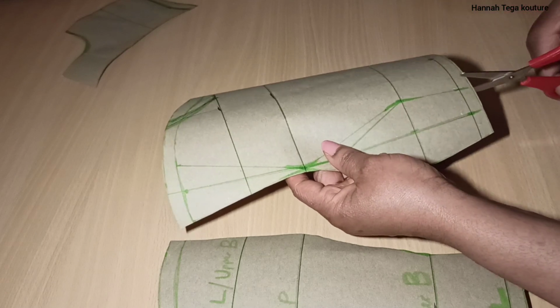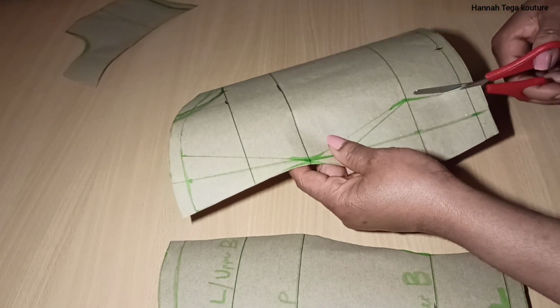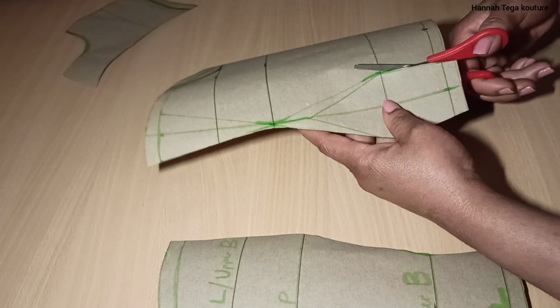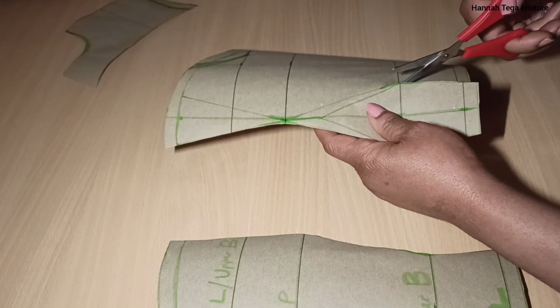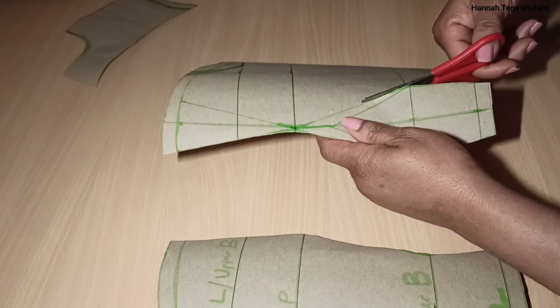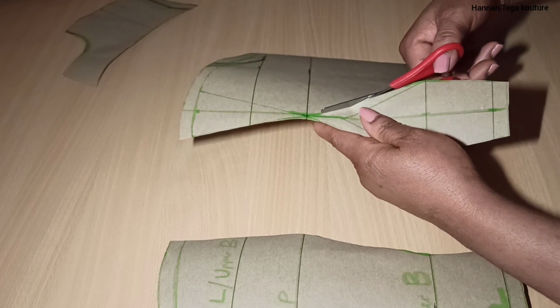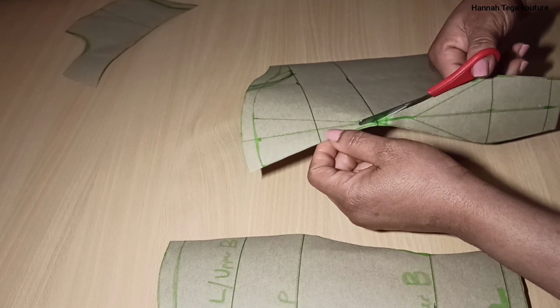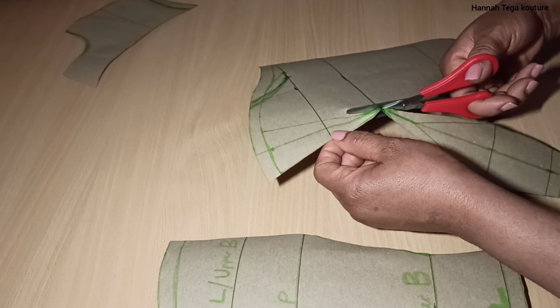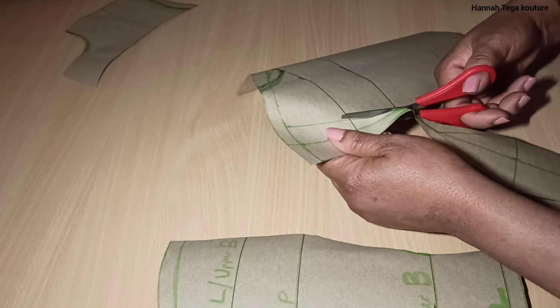That's done. Remember, this is curvy. Don't make it sharp. So curve it out and keep cutting. You come here as well. Curve it out and keep cutting.